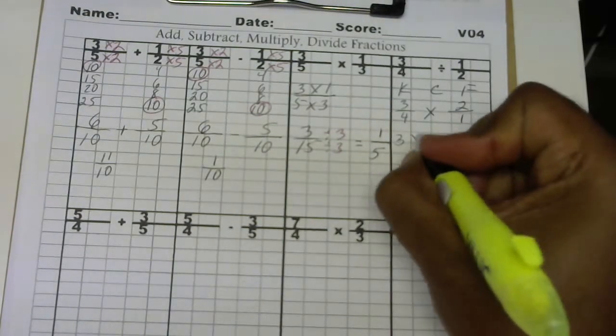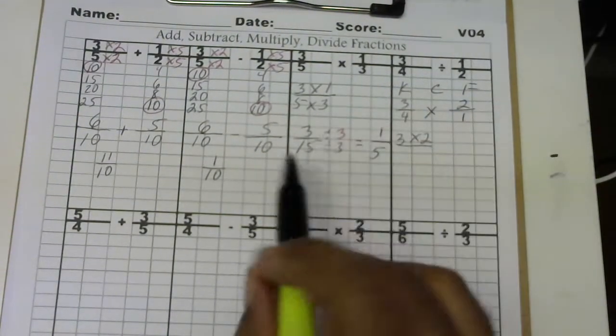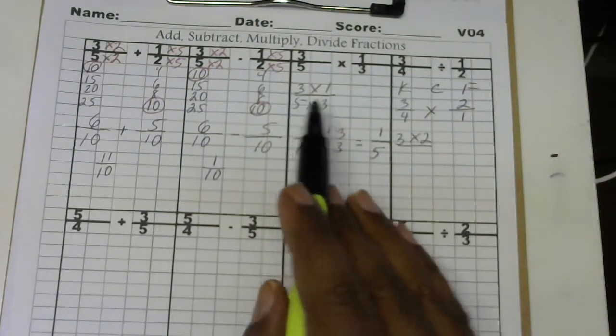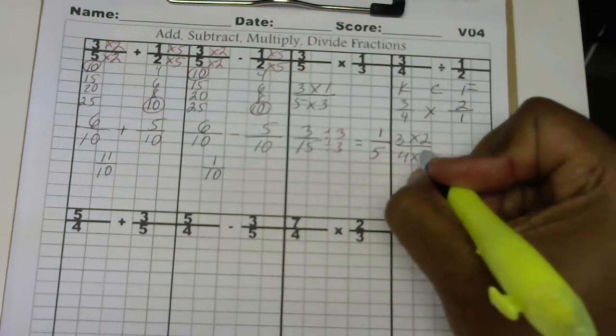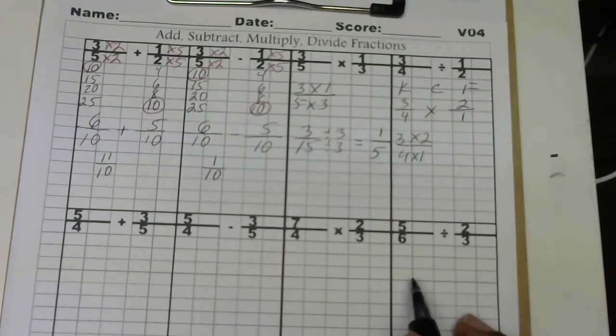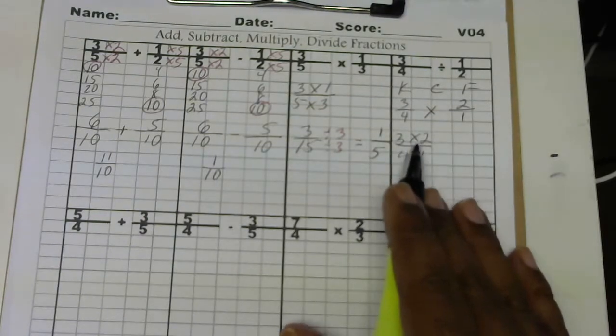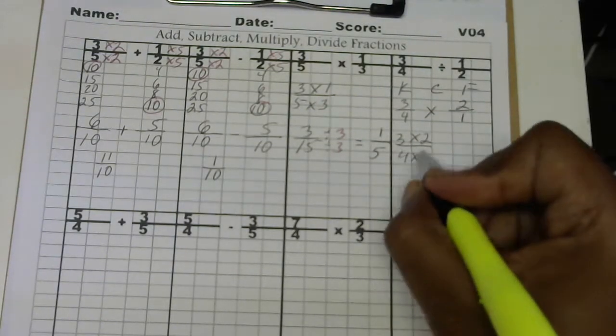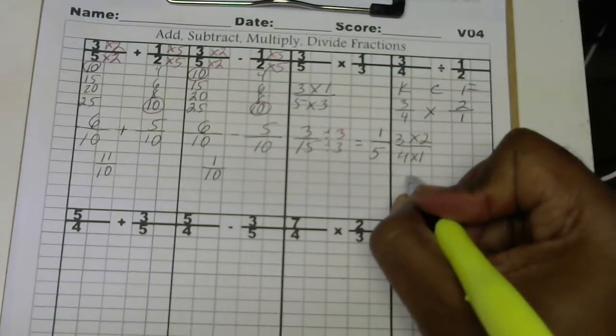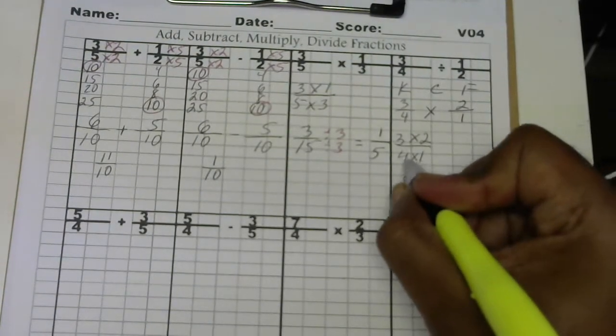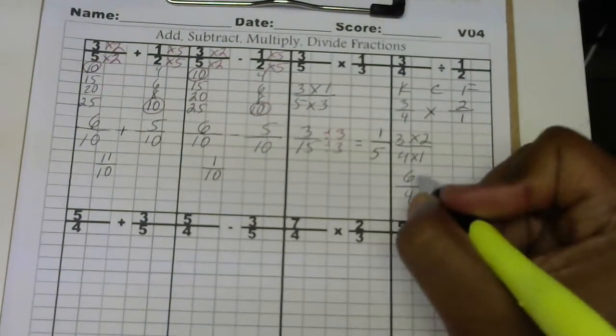So that'll be a 3 times 2. And put all your denominators together and multiply them. This will be a 4 times 1. Okay, so with 3 times 2 and 4 times 1, we'll get 3 times 2 is 6. And 4 times 1 will be 4.